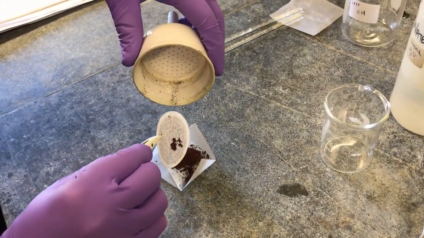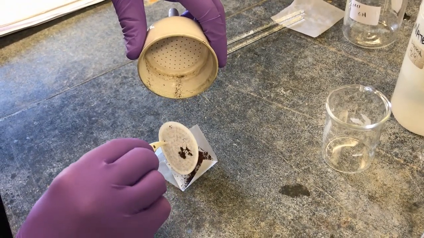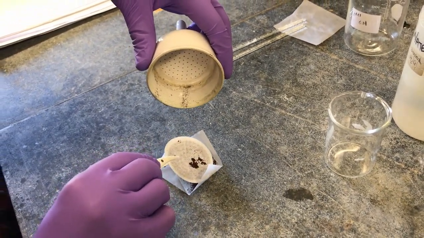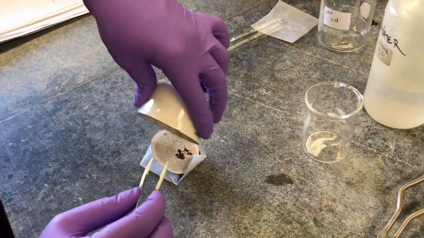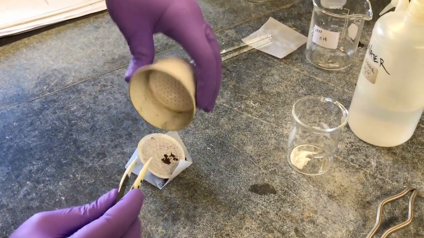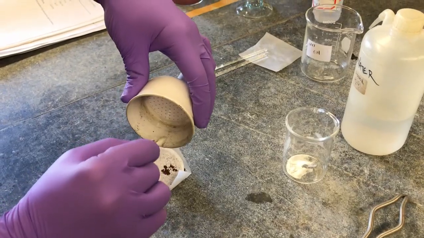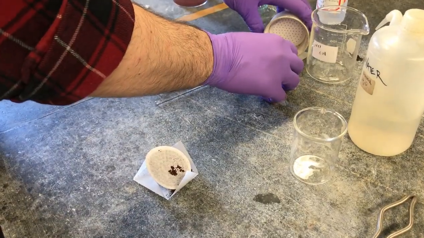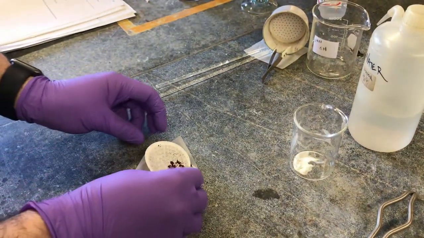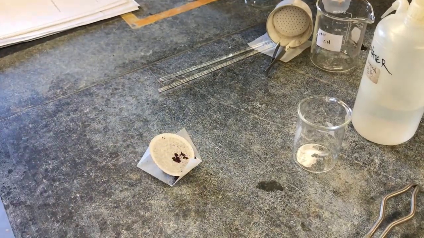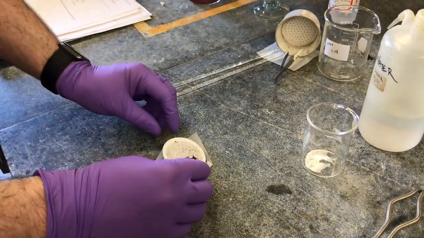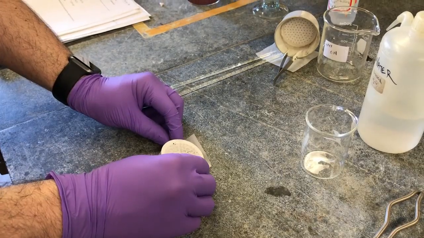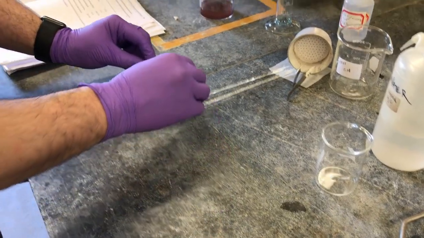We're going to also be weighing the weigh paper too, because there's a lot of copper that's actually in the weighing paper itself. So just dumping everything. That's okay. Everything's pretty much on there. So we're going to carefully bring this over.